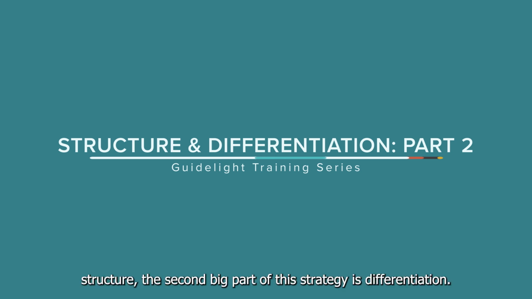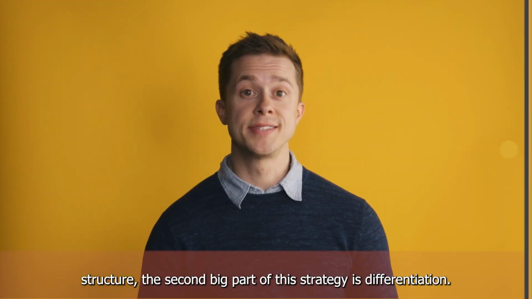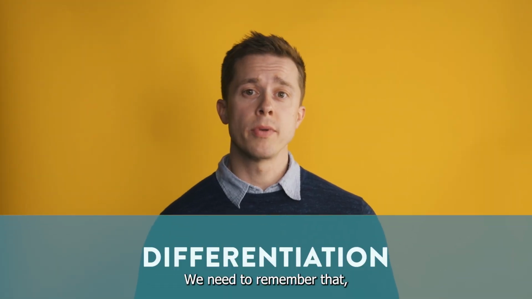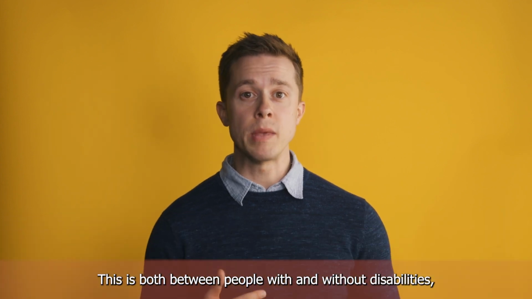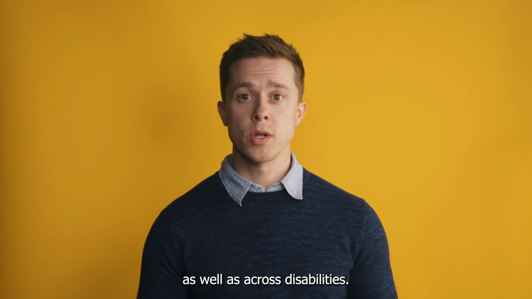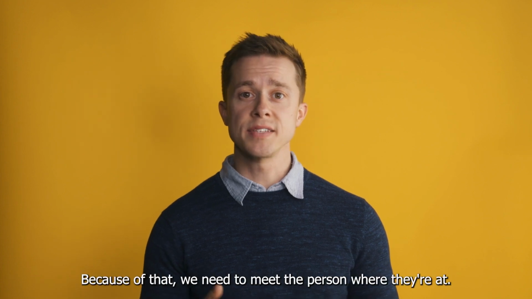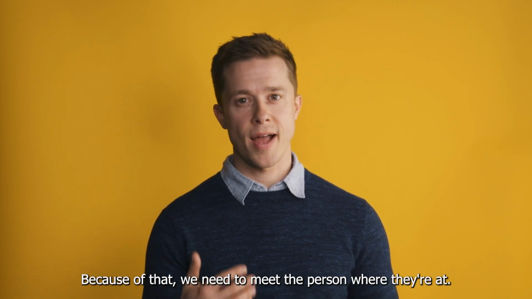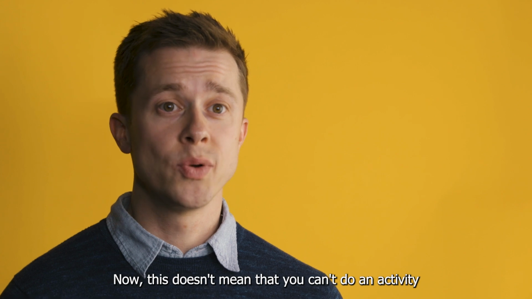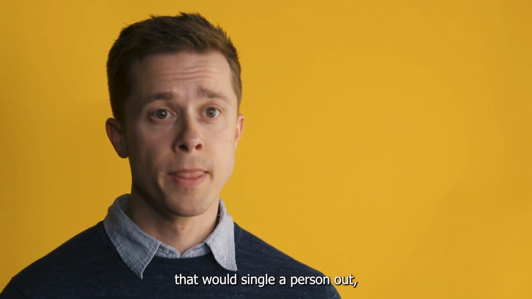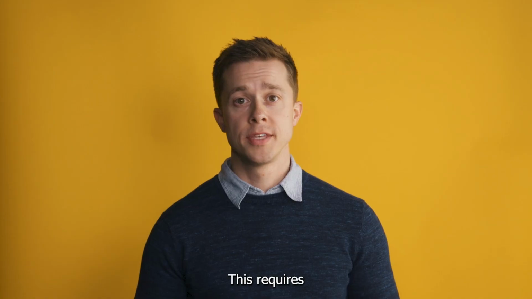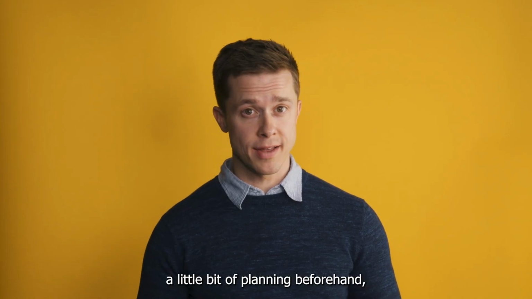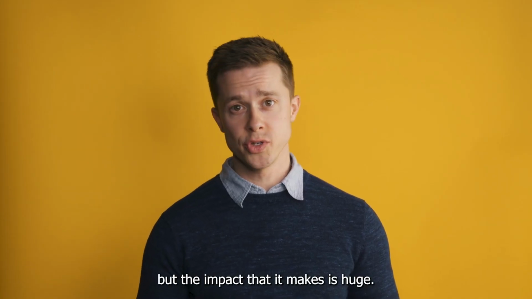Now, in addition to structure, the second big part of this strategy is differentiation. We need to remember that what works for one person may not work for others. This is both between people with and without disabilities, as well as across disabilities. Because of that, we need to meet the person where they're at. Now, this doesn't mean that you can't do an activity that would single a person out, but it means that you must plan accommodations and modifications in advance. This requires a little bit of planning beforehand, but the impact that it makes is huge.